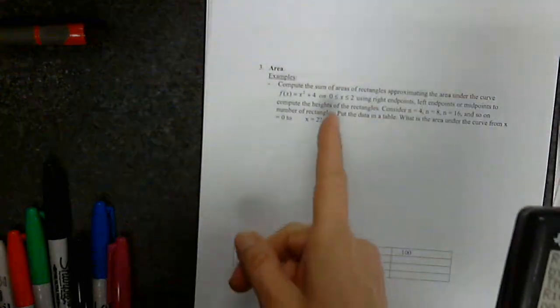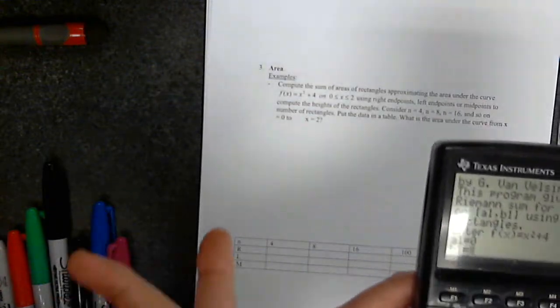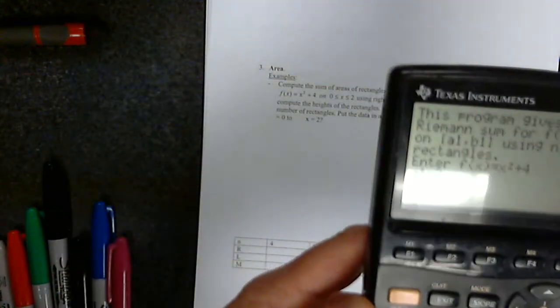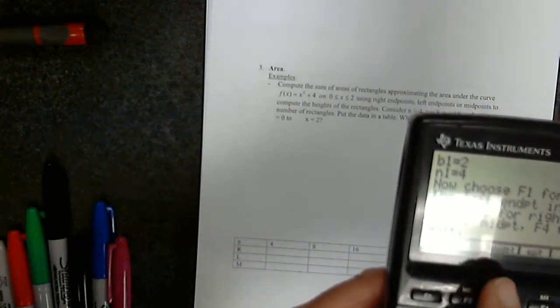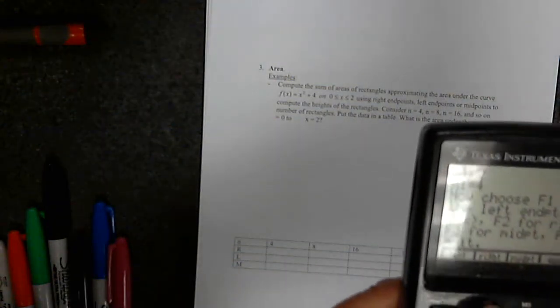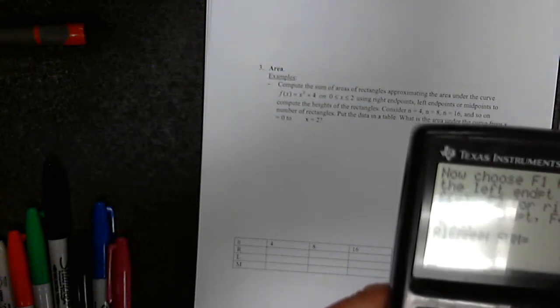So A1, we have 0. B1, we have 2. And how many subintervals? Let's say 4. Now it's even asking me left, right, midpoint. So let's go ahead with the right. The Riemann sum with the right is 11.75.